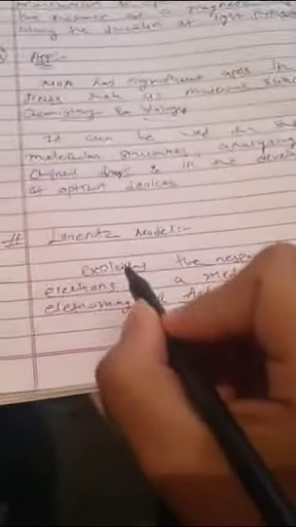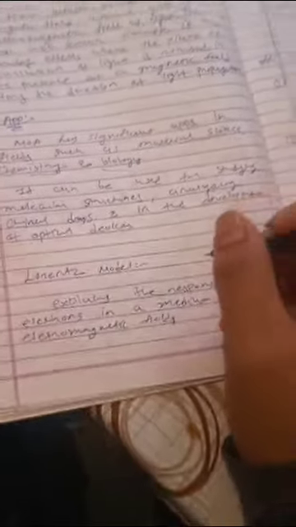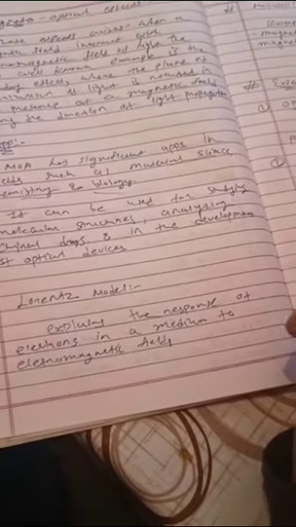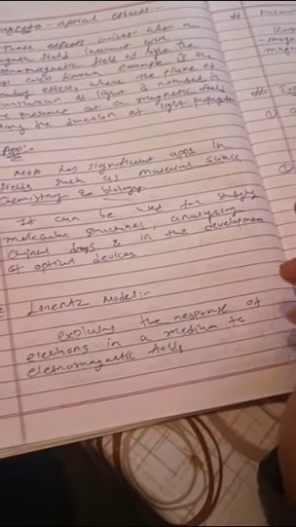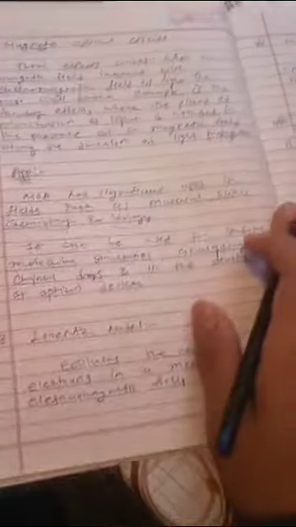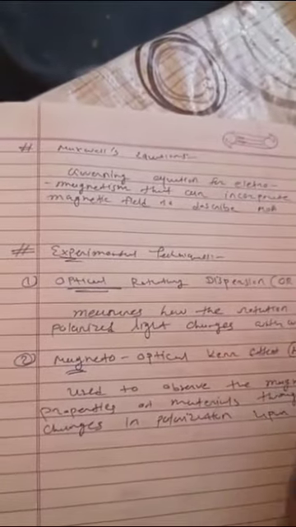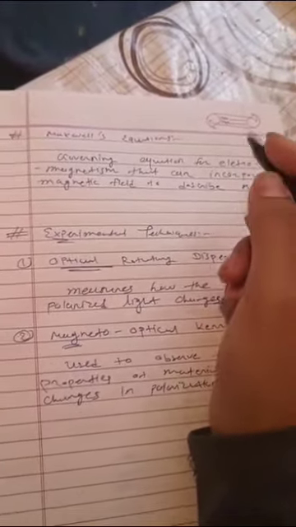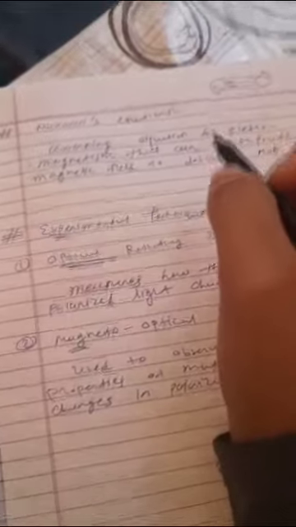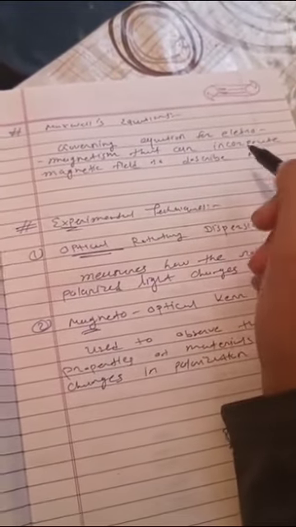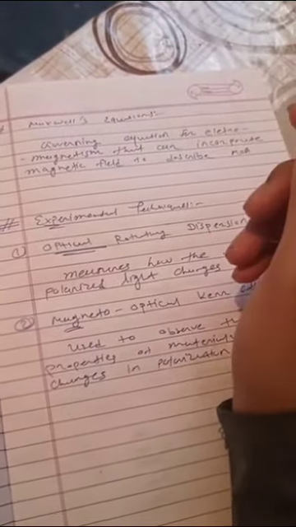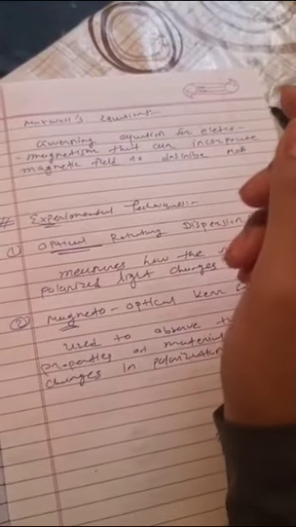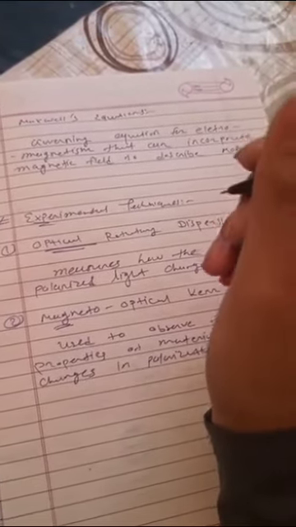Then we have the Lorentz model, which explains the response of electrons in a medium to electromagnetic fields. The second one is Maxwell's equations, the governing equations for electromagnetism, that can incorporate a magnetic field to describe magnetic optical activity.